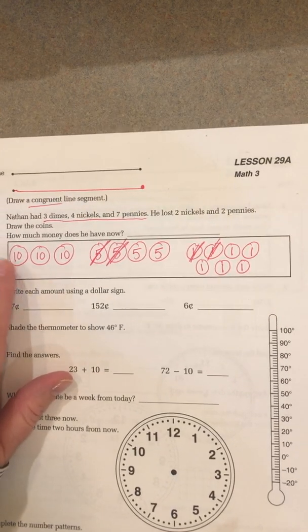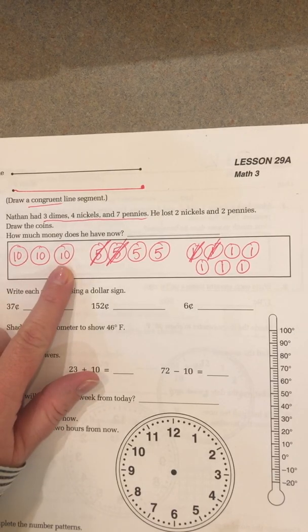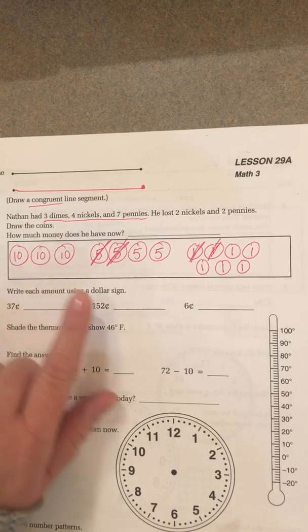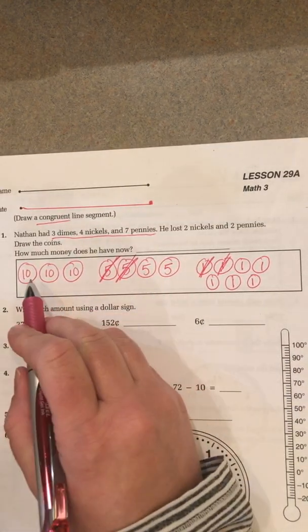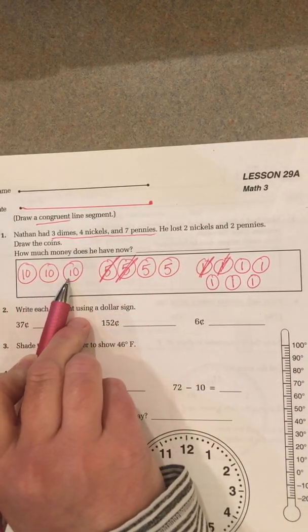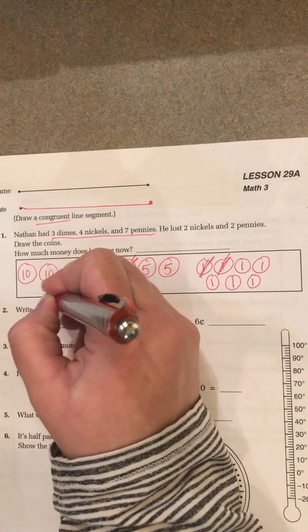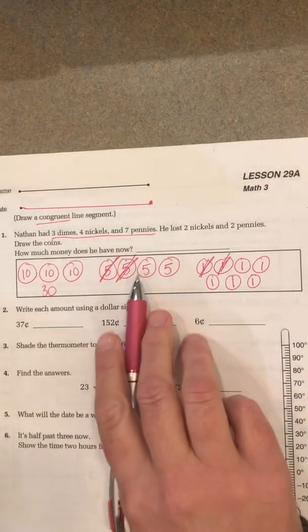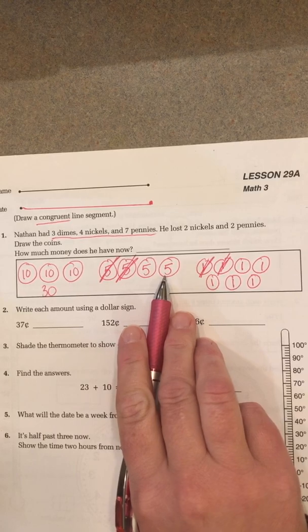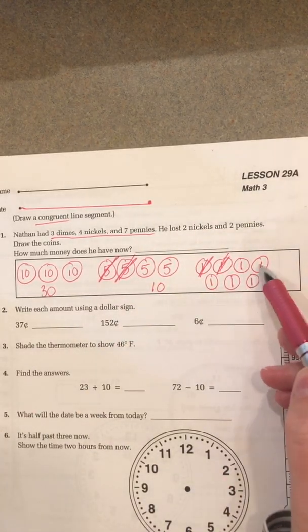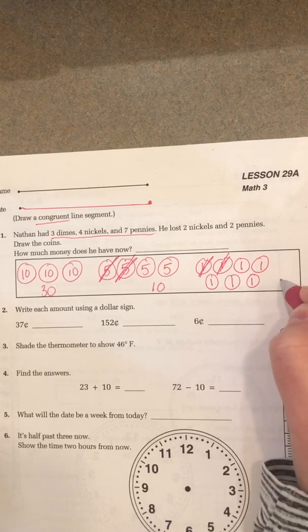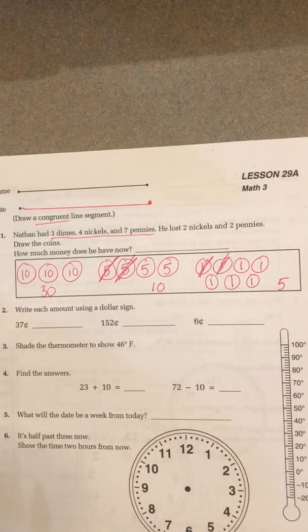So, let's start with what our dimes are worth, what our nickels are worth, and what our pennies are worth. 3 dimes is 10, 20, 30. 2 nickels is 5, 10. And 1, 2, 3, 4, 5 pennies is 5, right?